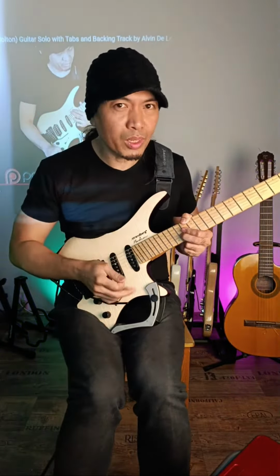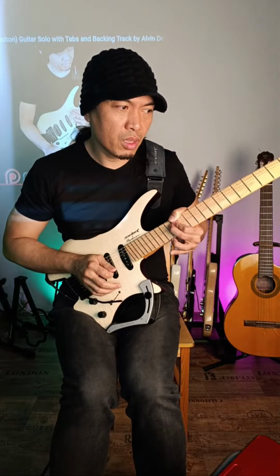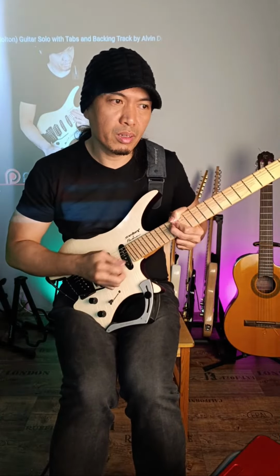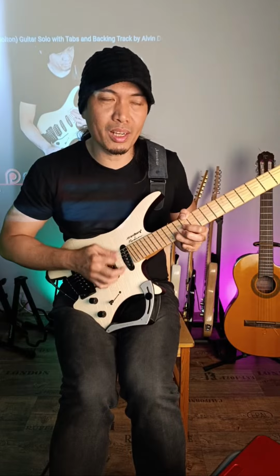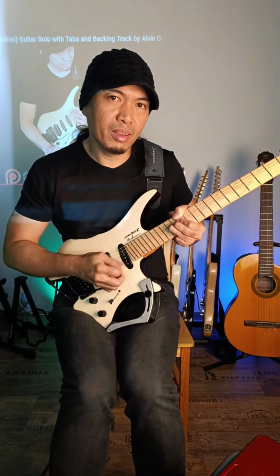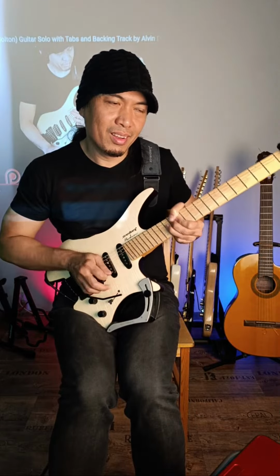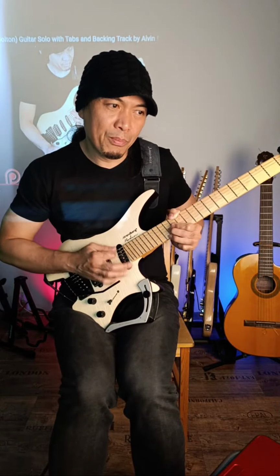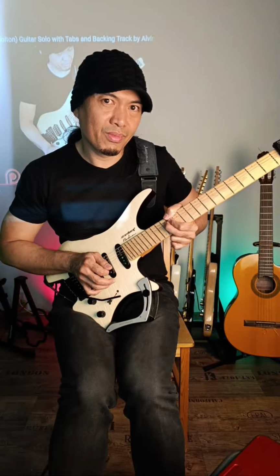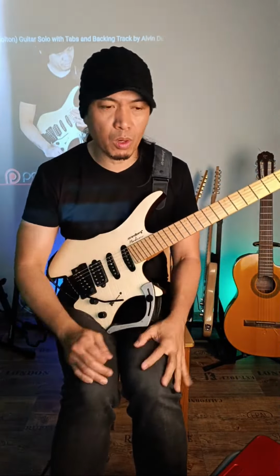But with the tremolo, like that, then you can do it easily. So practice both so that you have options.